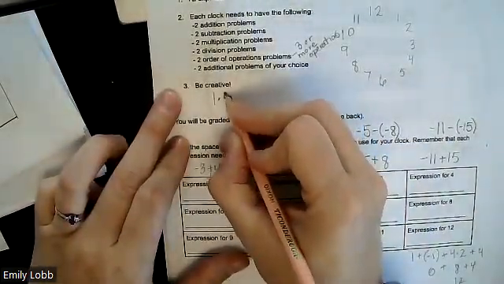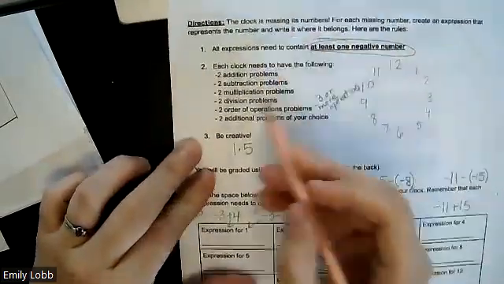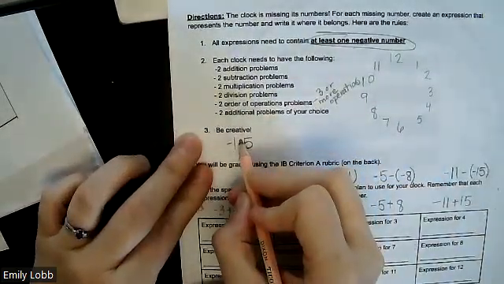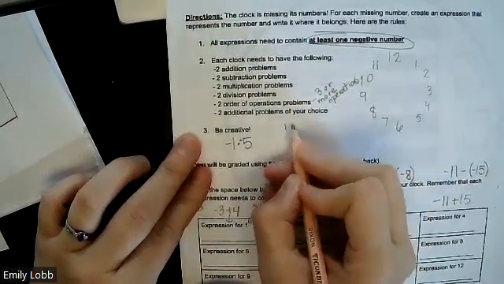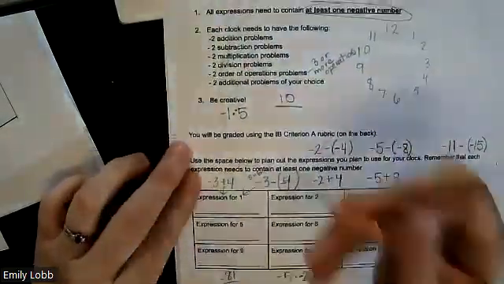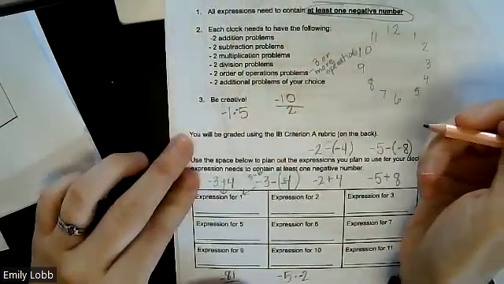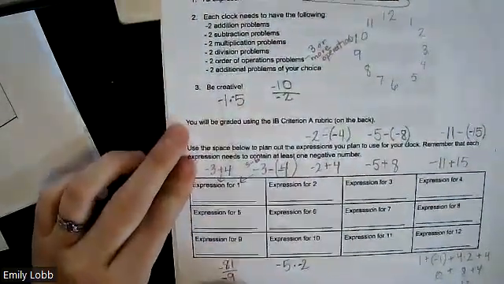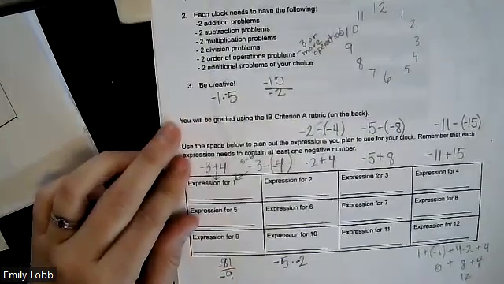1 times 5, right? But what happens when I have to have one negative number? If I change this to negative, what else do I need to do? Yes. What could I divide by 10 to make a 5? 2. So if I changed one of these to a negative number, I actually need to do what to both of them? Yes, they both need to be negative for my multiplication and division problems. So there's two examples for 5.